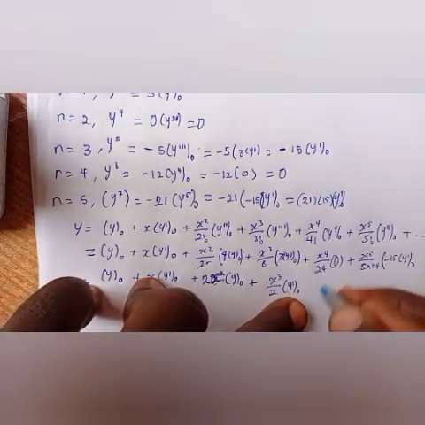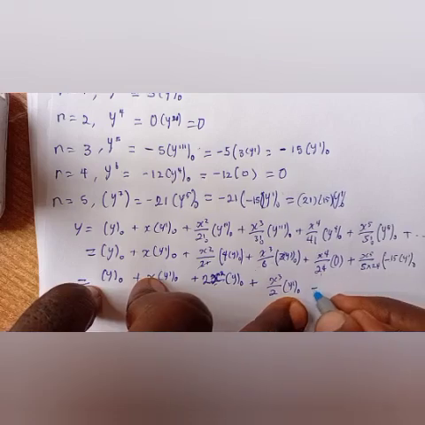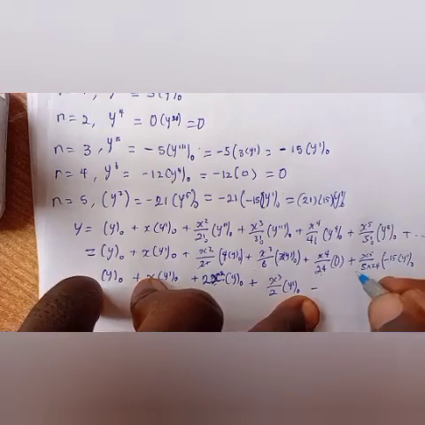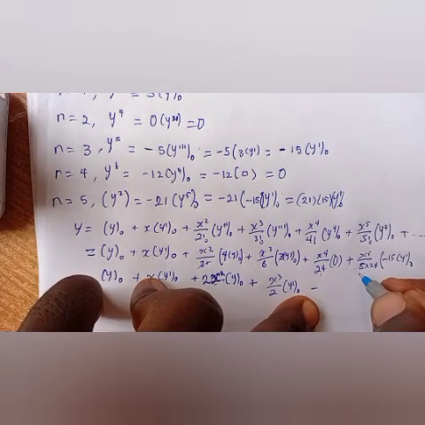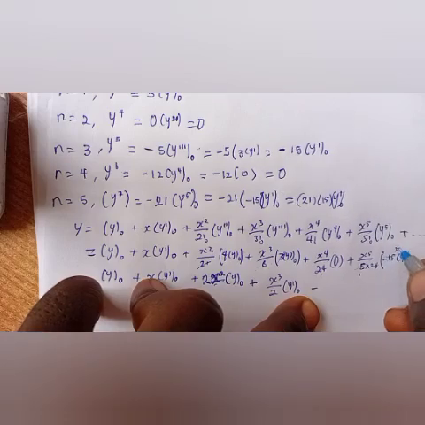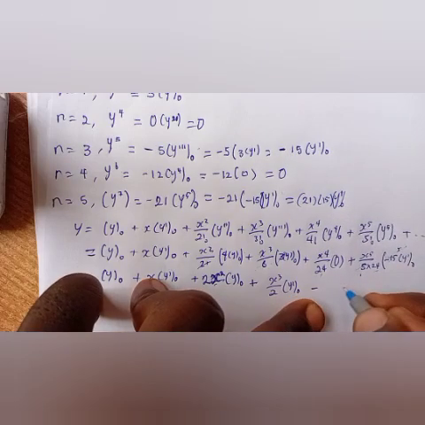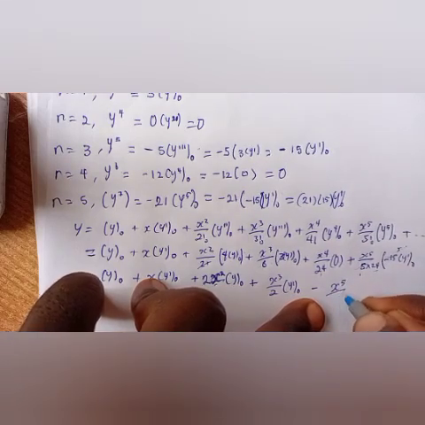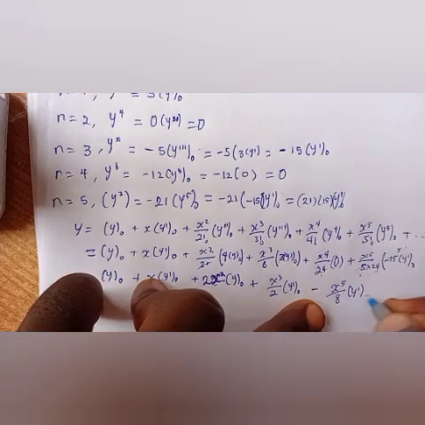Then this is 0. Now the minus will come out, so we have minus 5 here is 1, 5 here 3, 5 here 1, 5 here 8, so we have x to the 5 over 8 y1(0).